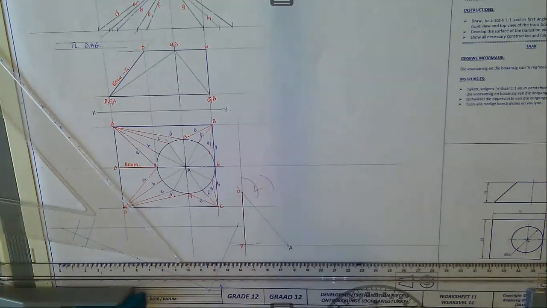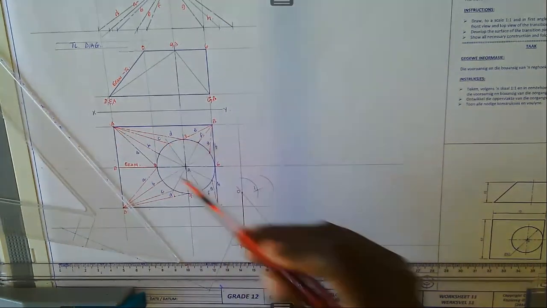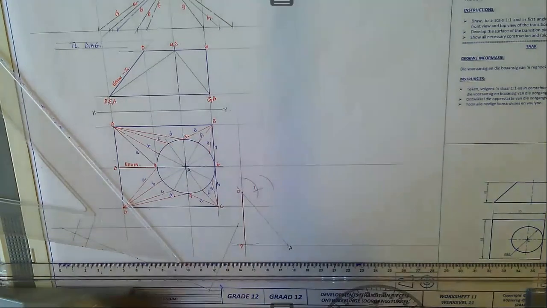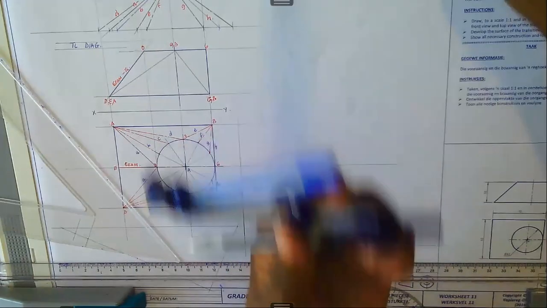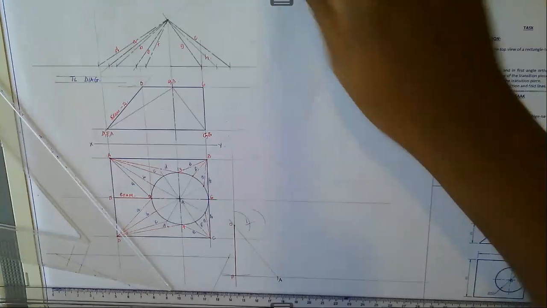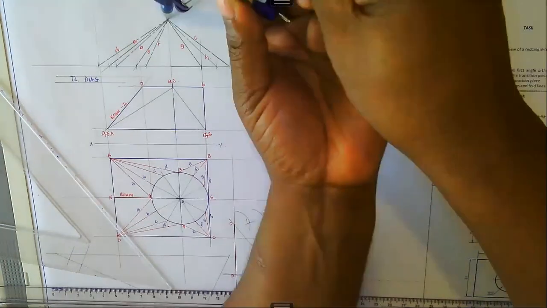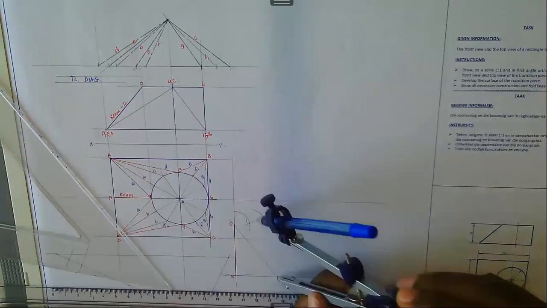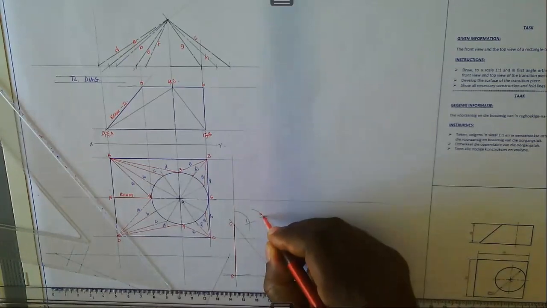I need line C, which is A to 2 and 1 to 2. Line C, which is this one, like that. Come here, you describe an arc like that. There you go. You now have got point number 2.